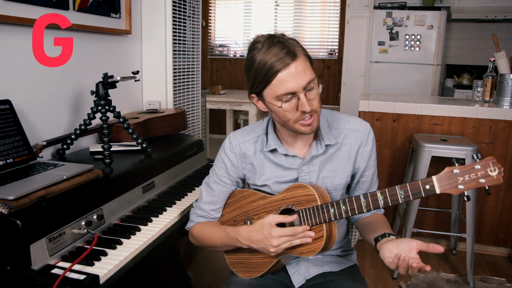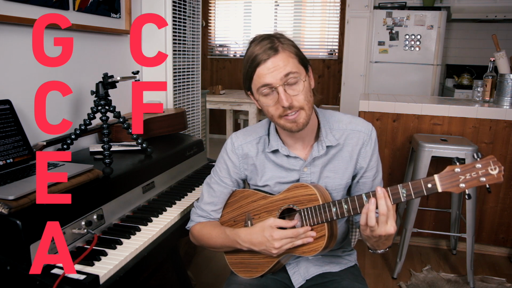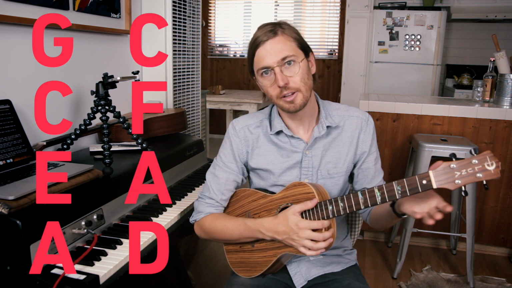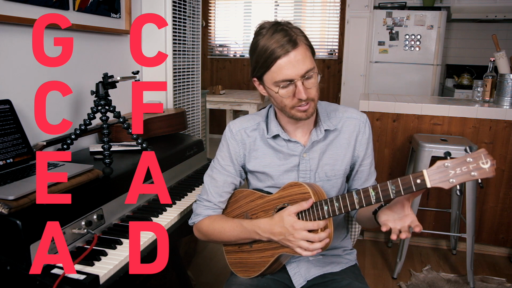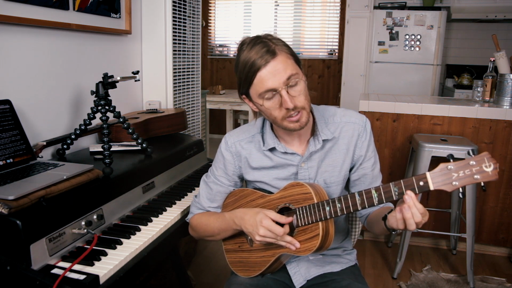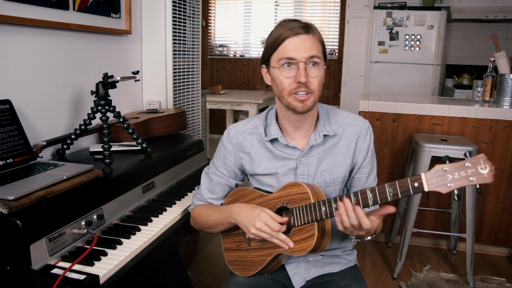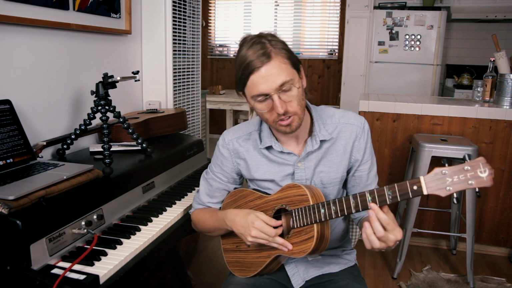So the open strings, you have G, C, E, A. On the 5th fret, you have C, F, A, D. So that's already most of your basic notes. I think actually it's everything except for B. And if you wanted to find B, you would go A sharp, B. Or now that we know that this is A, we can go A sharp, B. And if you're looking for D flat, you know that this is D, so this is D flat.